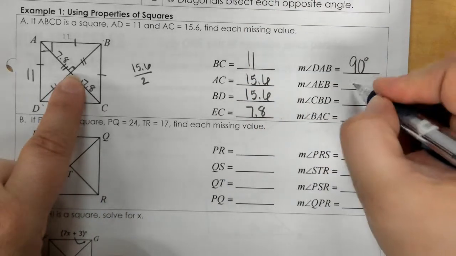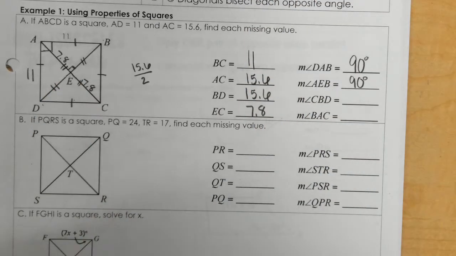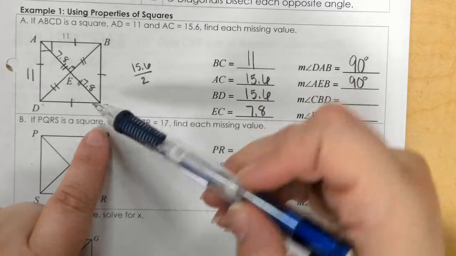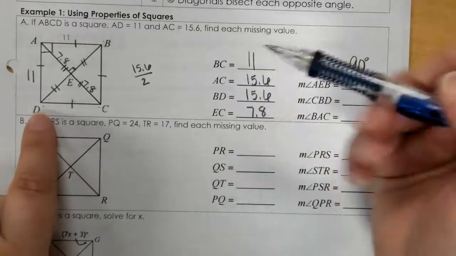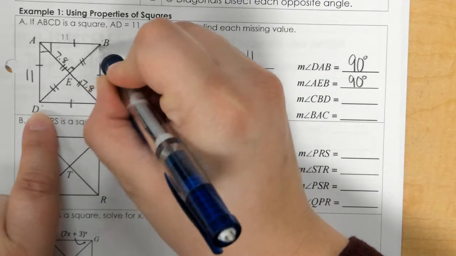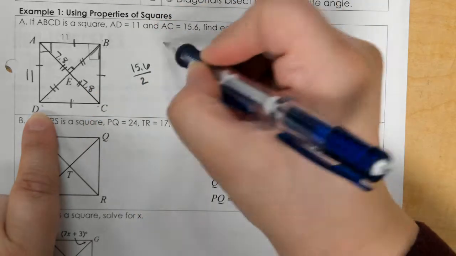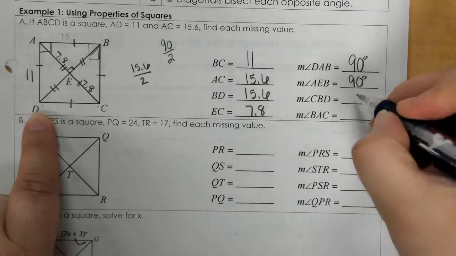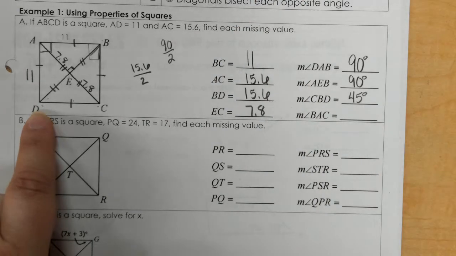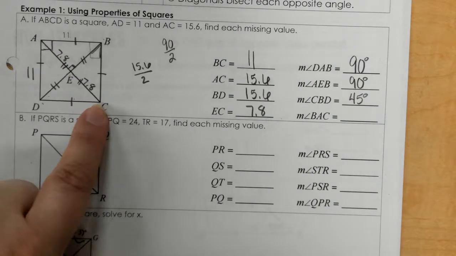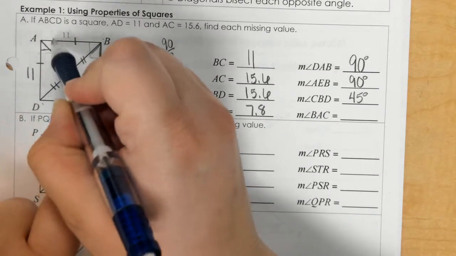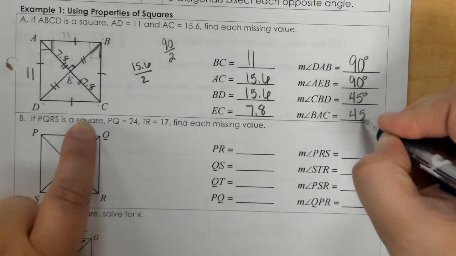So that creates a 90-degree angle inside of the square. Angle CBD, right here, this angle, well, that's half of 90. So 90 divided by 2 is 45. And BAC, again, that's half of that 90, so that's 45.